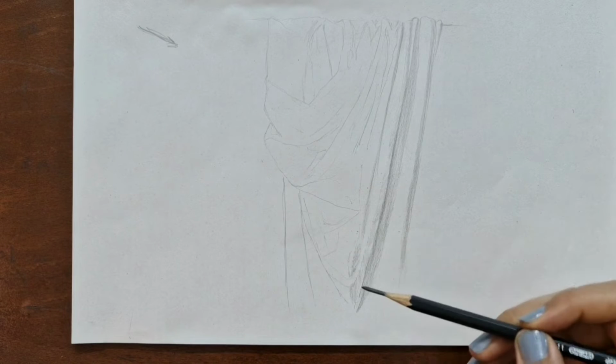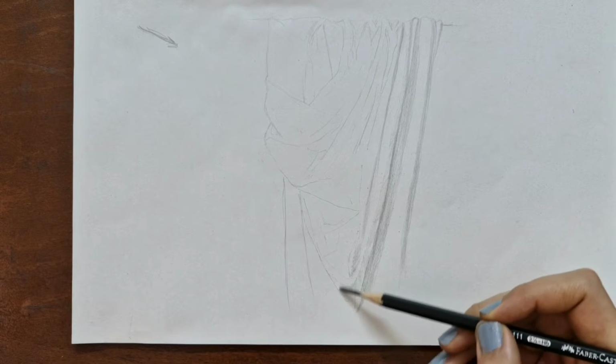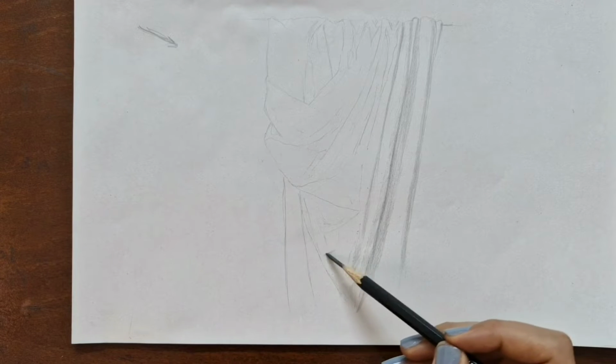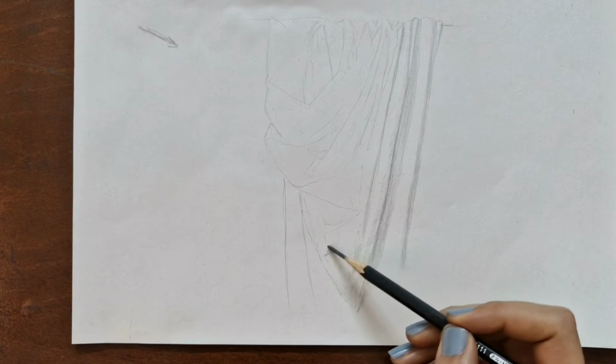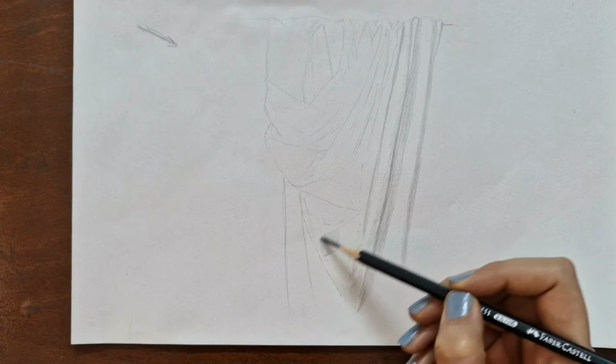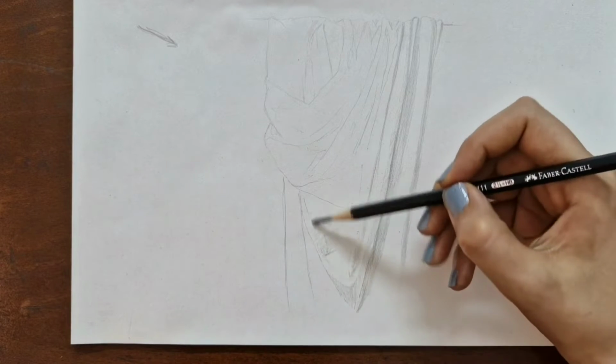In this case, the light is coming from the left side of the drawing and slightly to the front of the cloth. This means that the lighter areas will be on the parts of the cloth that are facing in that direction, and the darker areas will be on the parts that are facing away from it.